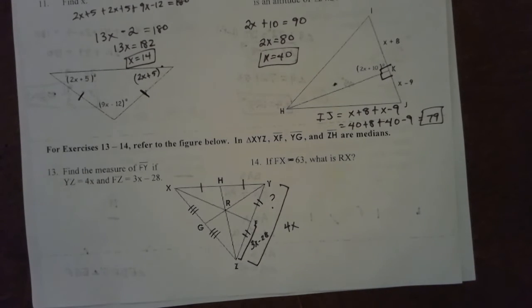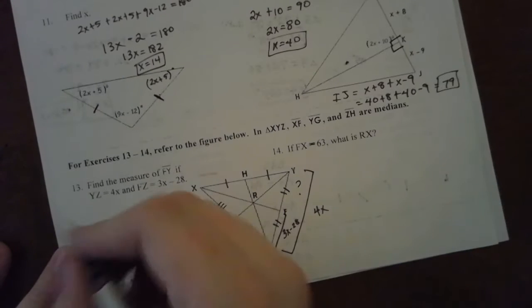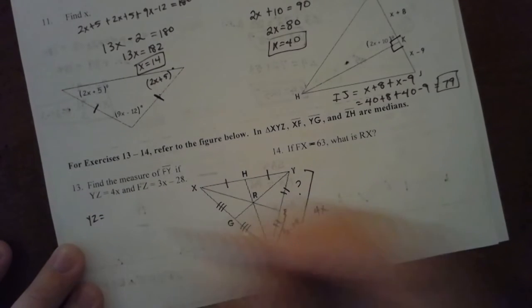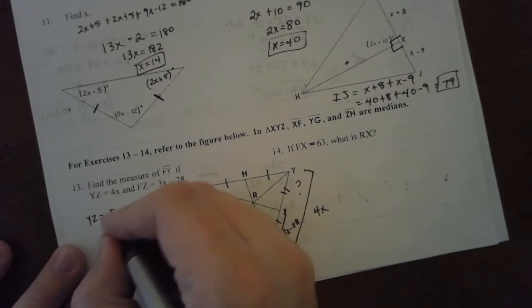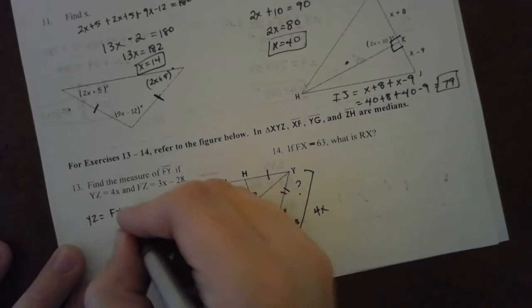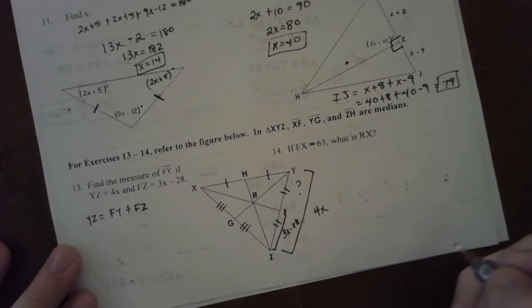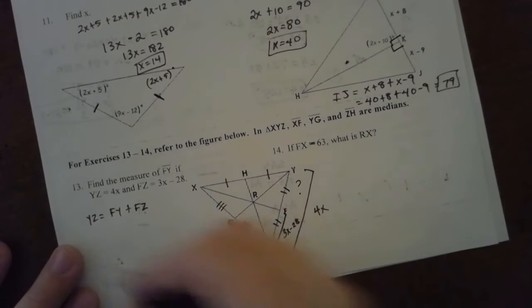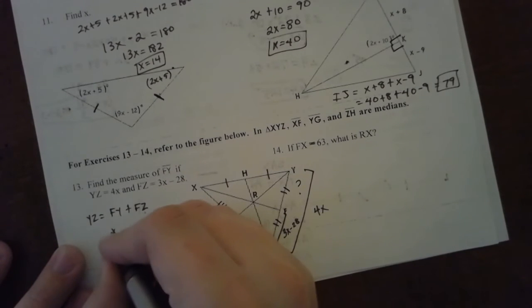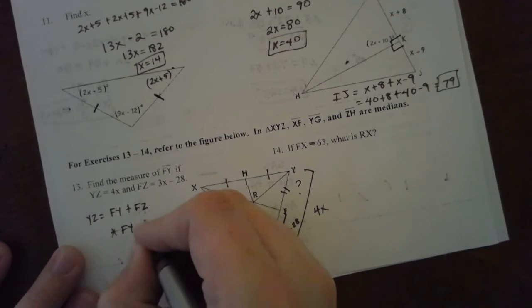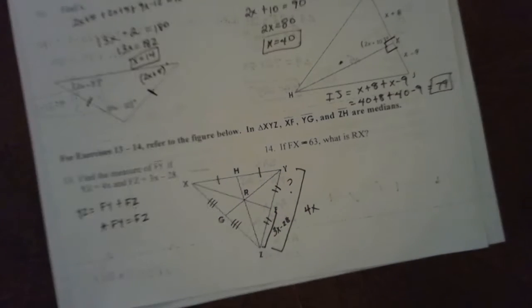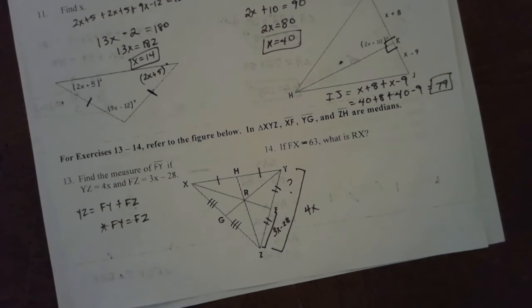Well, if we think about it this way, YZ is equal to FY plus FZ. But another thing that we can notice, because this is a median, is that FY is equal to FZ. So if FY is equal to FZ, that means that if I want to switch them out anytime, I can.